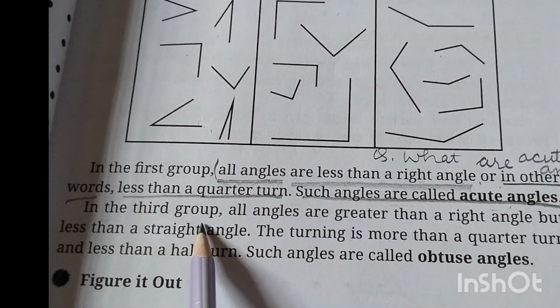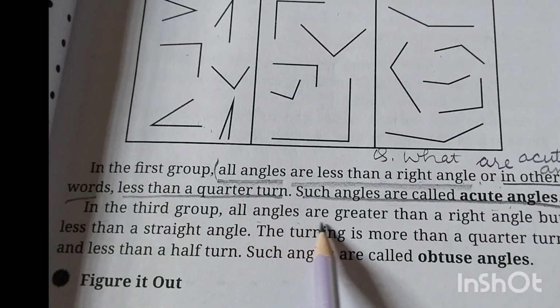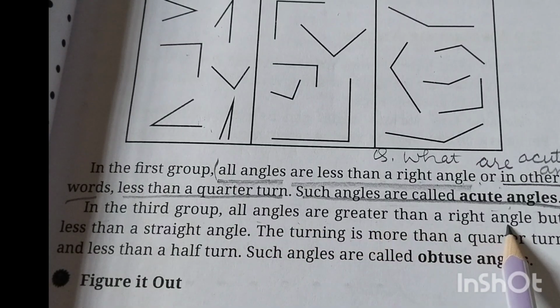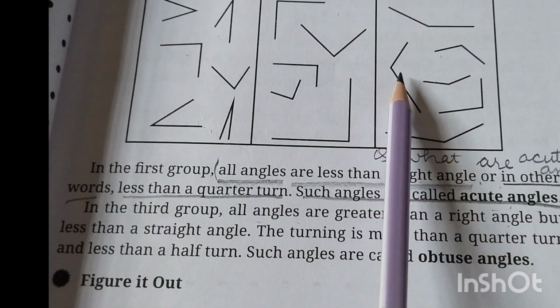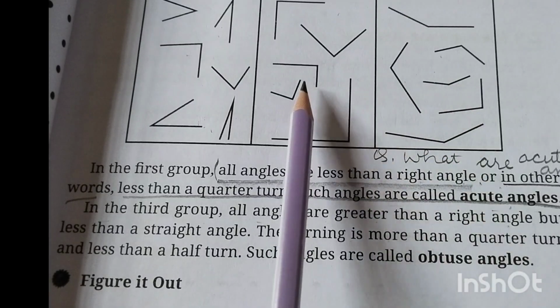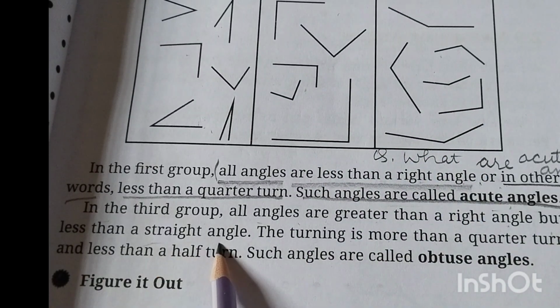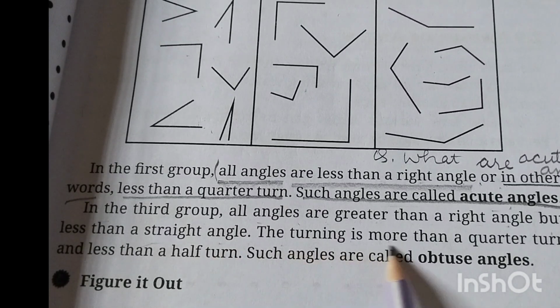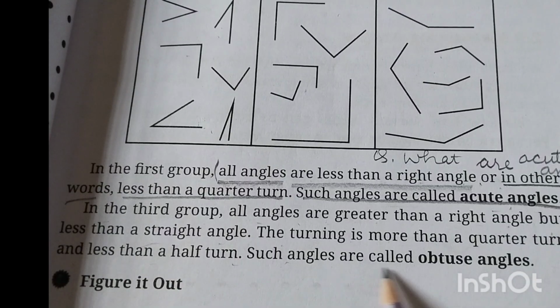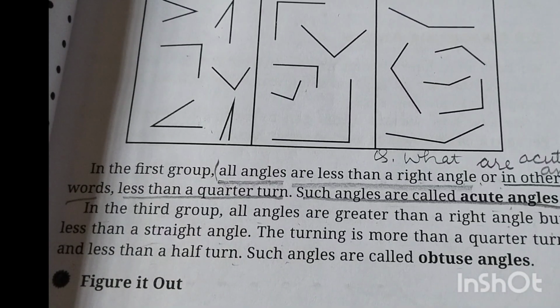In the third group, all angles are greater than a right angle. Look here. These angles are greater than a right angle, but less than a straight angle. The turning is more than a quarter turn and less than a half turn. Such angles are called obtuse angles.